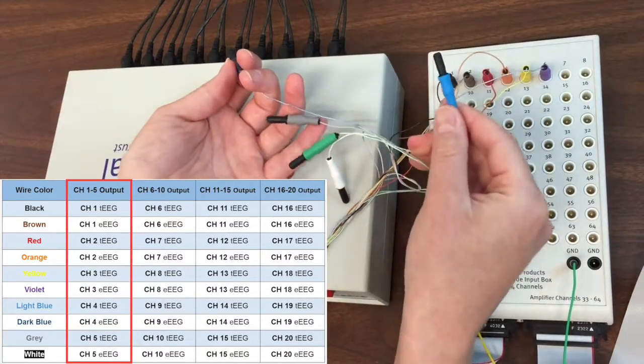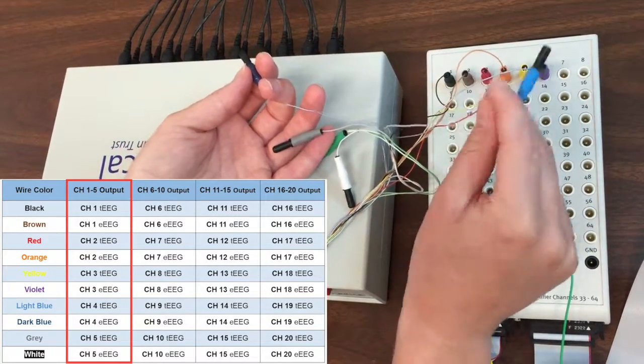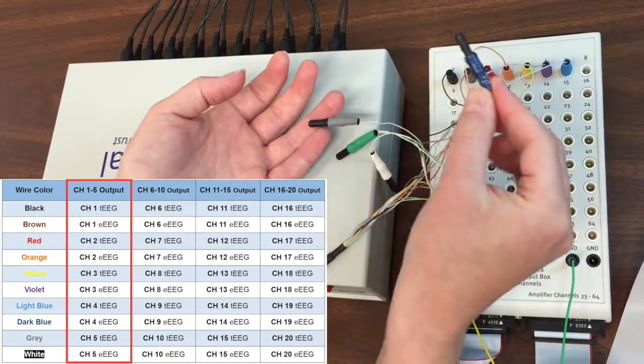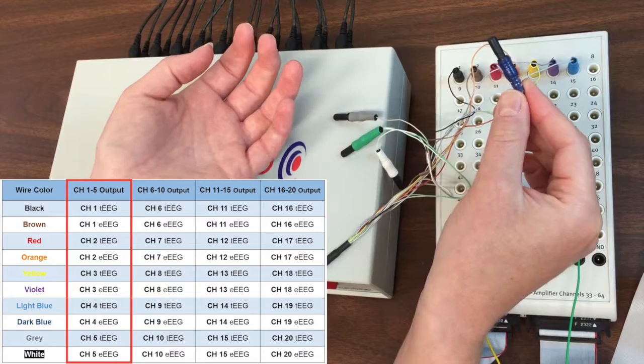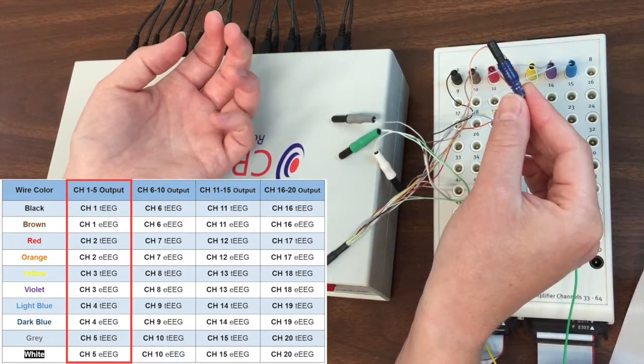This is the light blue wire carrying the tEEG signal from T-interface channel 4. We are plugging it into channel 7 on the amplifier. This is the dark blue wire carrying the eEEG signal from T-interface channel 4. We are plugging it in to channel 8 on the amplifier.